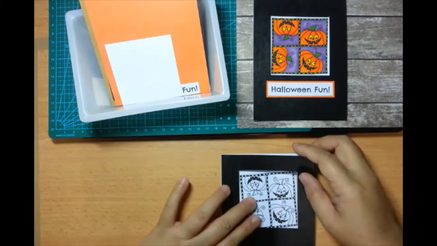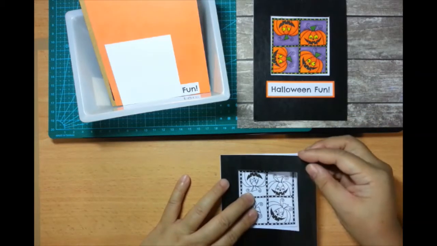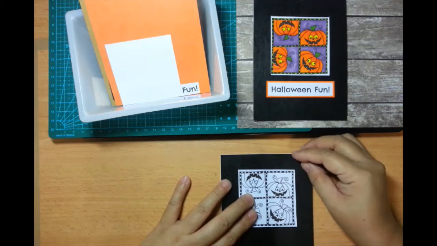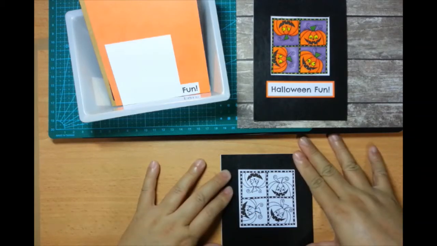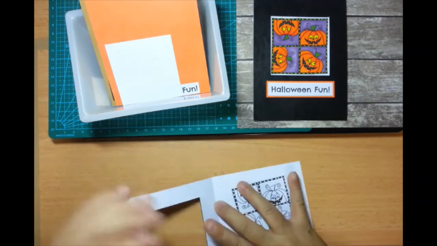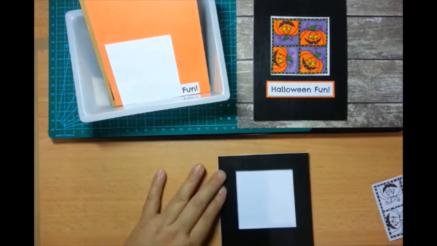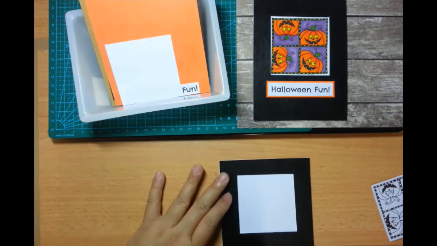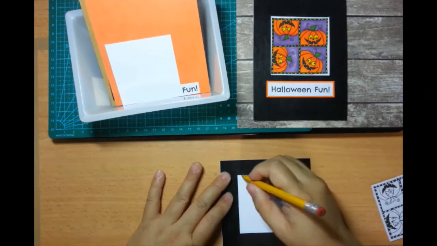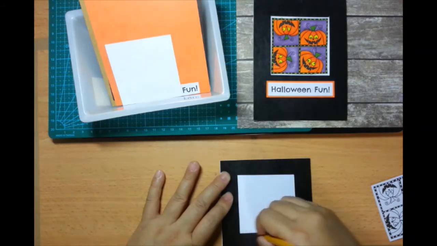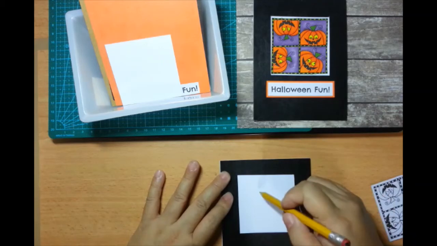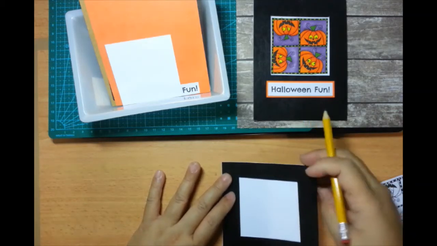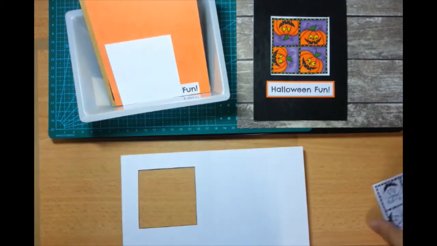Okay. So, paano natin malalaman kung sakto ba siya? Okay. So, may konting allowance naman, diba? Okay. So, what we will do is to, again, mark the inside of the card. Kasi, ibig sabihin, yan yung i-cover up natin with our image. Kasi dito, yung butas. Diyan lalabas. Okay?